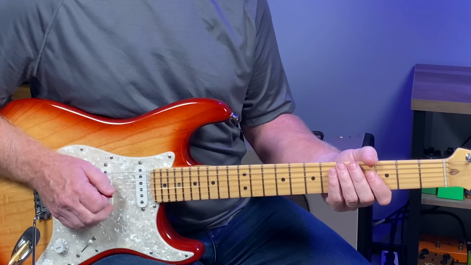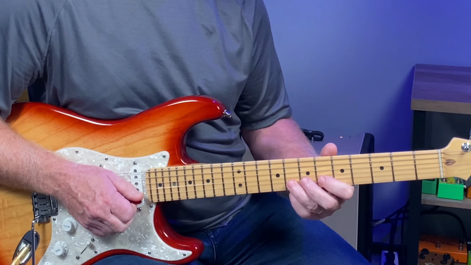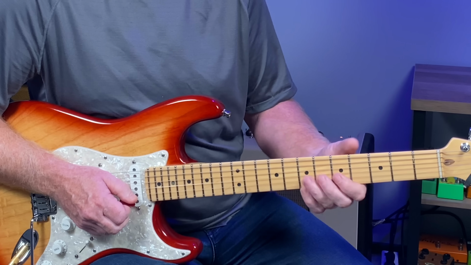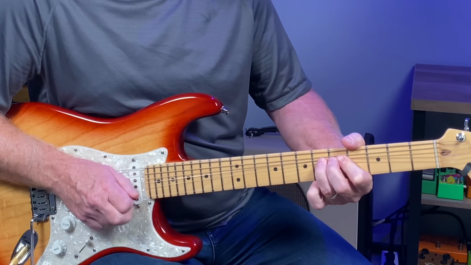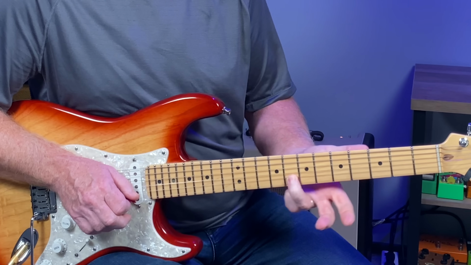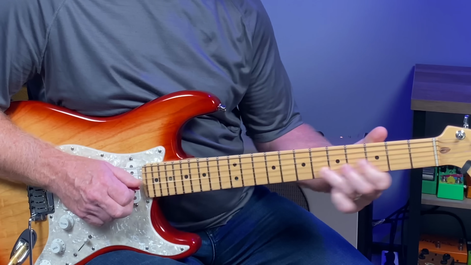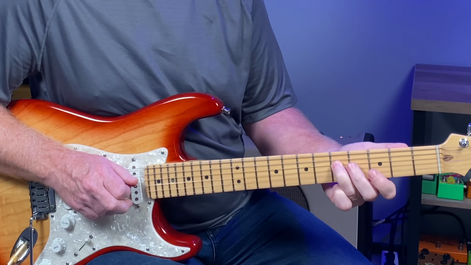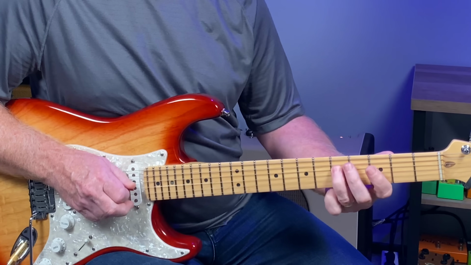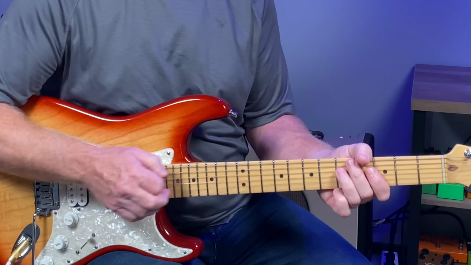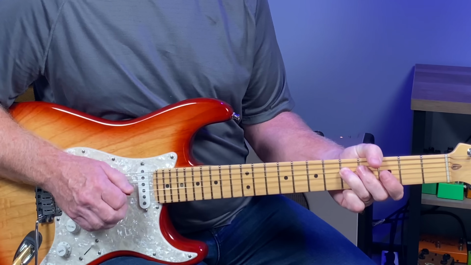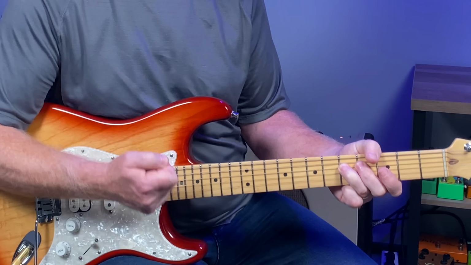It becomes second nature, but you can draw back your phrases to that root note, whether with bends, hammer-ons, pull-offs. You're just bending to a G note. Back to a G note. Walking down, but I like to resolve back to the center of the scale. You don't always have to do that, but it's a great way to sound connected.